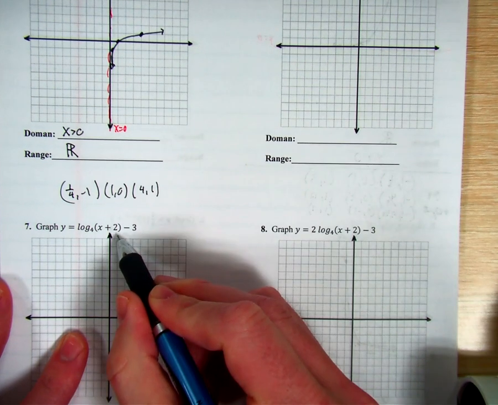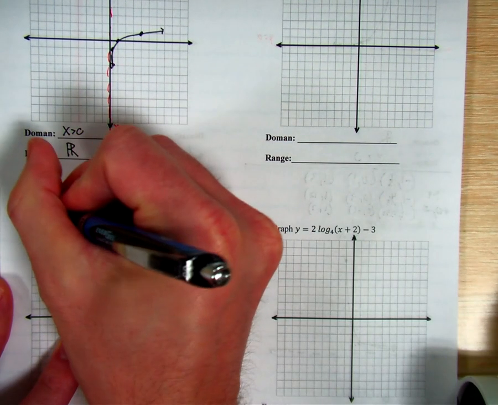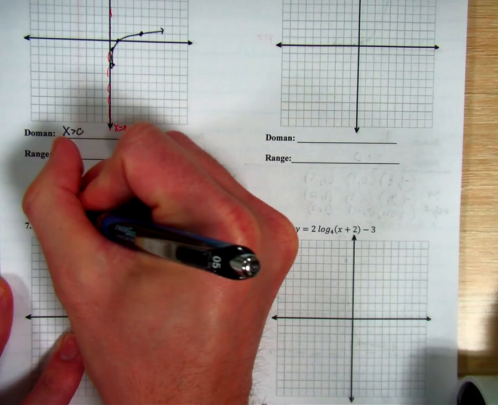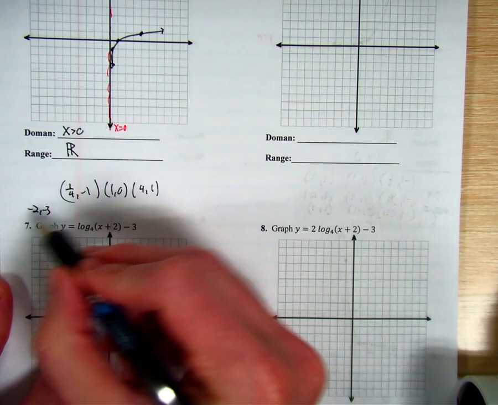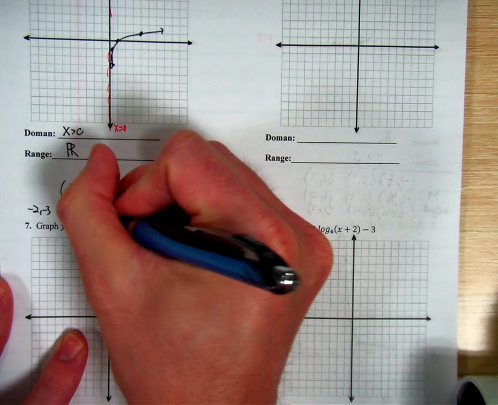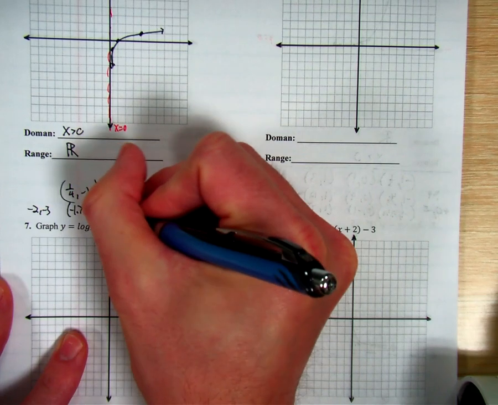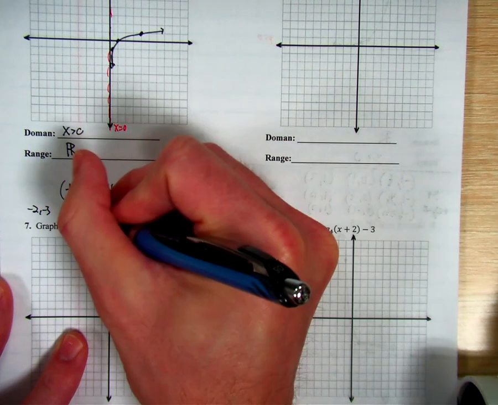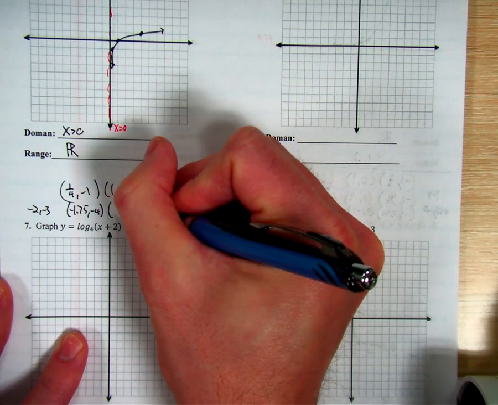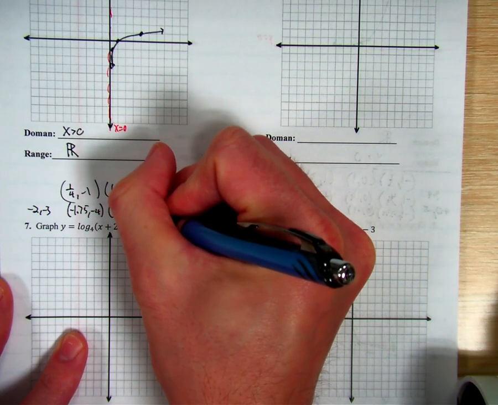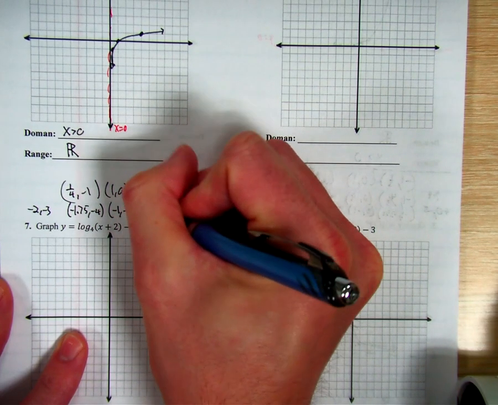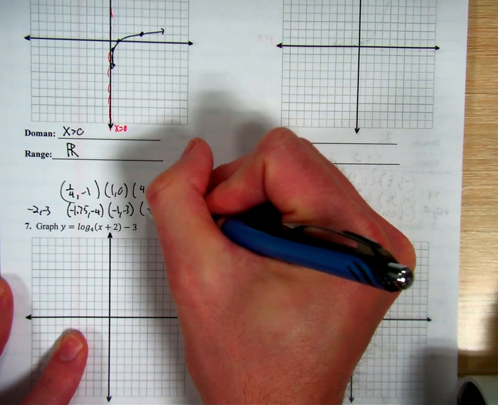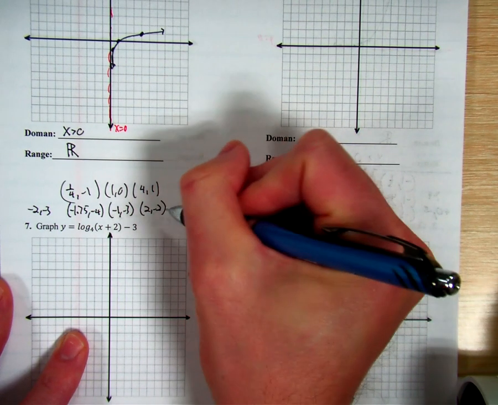Remember, our x's are opposite, so we'll have negative 2, negative 3. We're subtracting 2, subtracting 3. So negative 1.75, negative 4. We'll have negative 1, comma, negative 3. And we'll have 2 with negative 2.